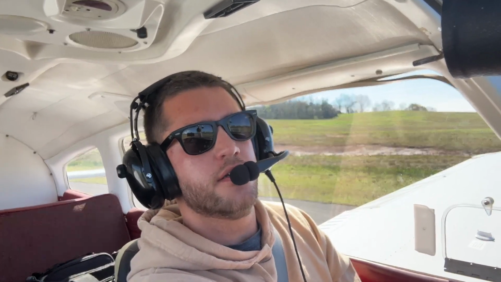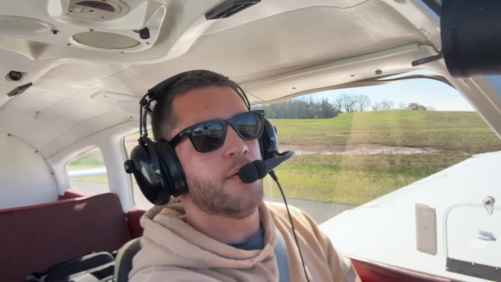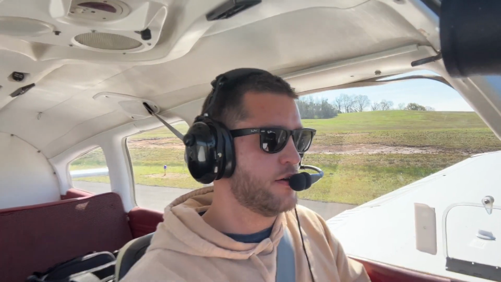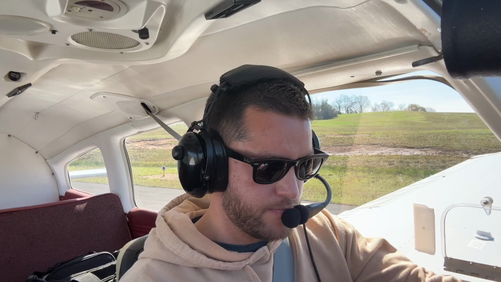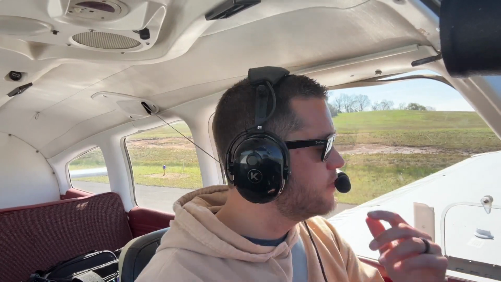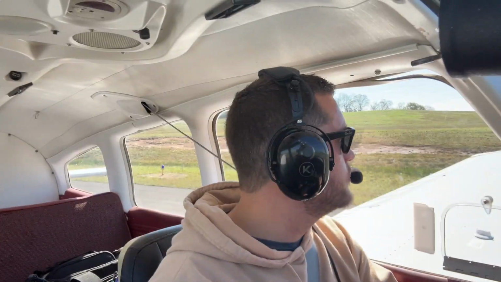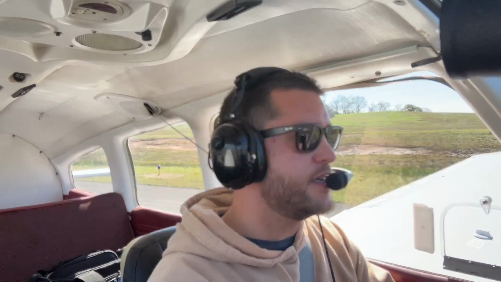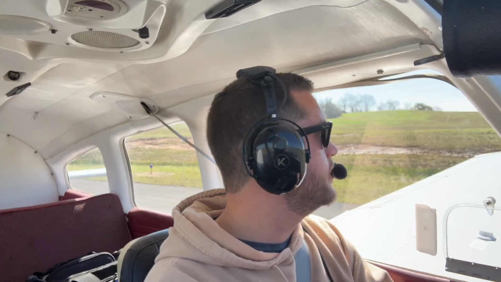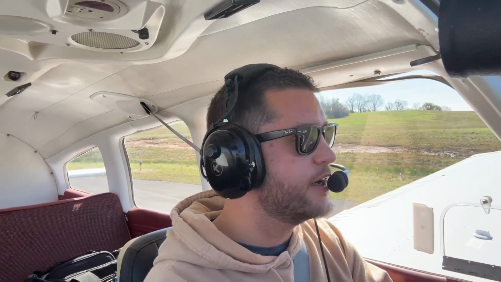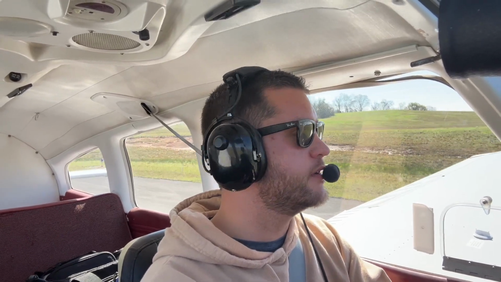It's kind of hard to read the compass because it's bouncing right now, so we'll give that a second. But we're looking good. Okay. Evergreen traffic, Warrior 44290 is taking runway 1. We'll be exiting the area to the south, heading back to Pensacola. Evergreen.